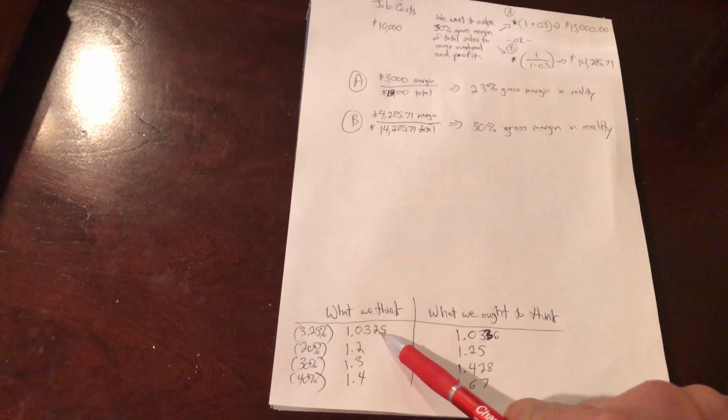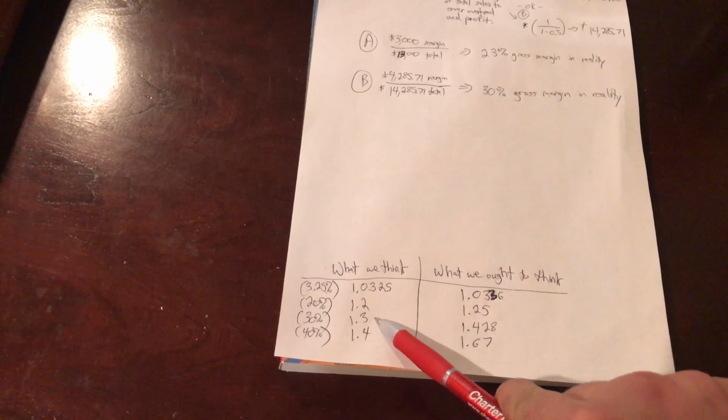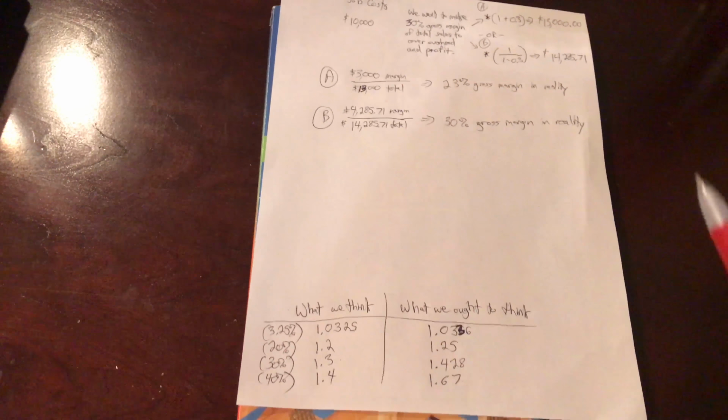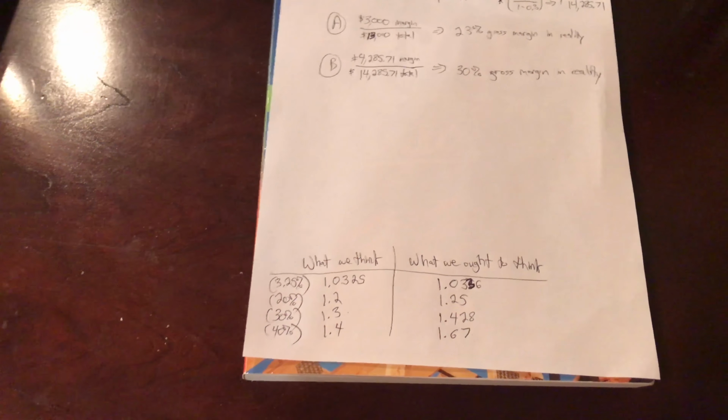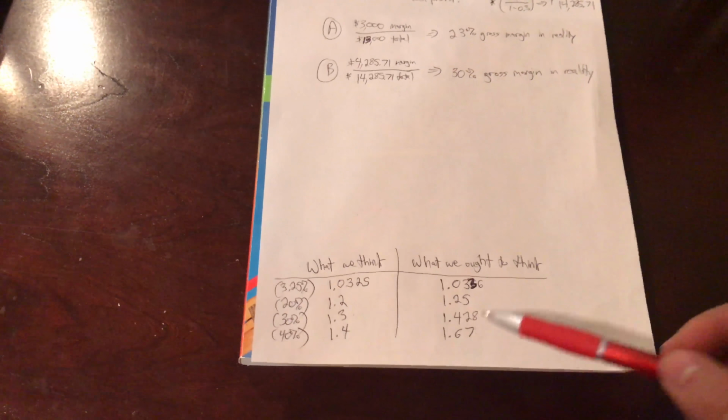So down here at the 3% credit card fee, it's not that big of a deal, but if you're trying to see 30% or 40% gross margin on your final total sales, when you're looking at your income statement at the end of the year, then those are the numbers that you need to be doing.